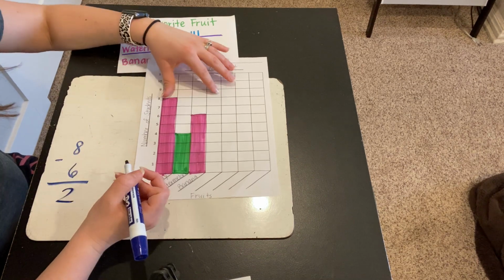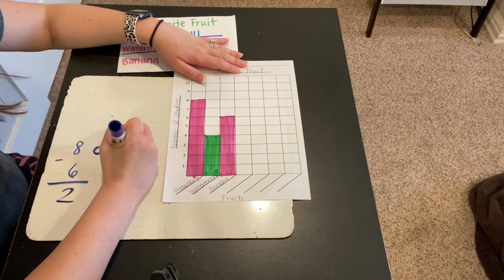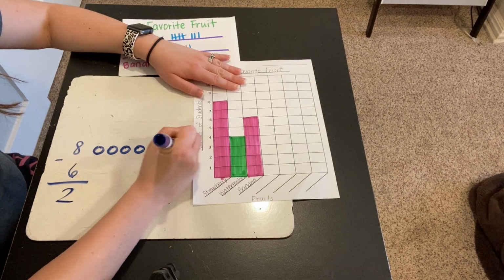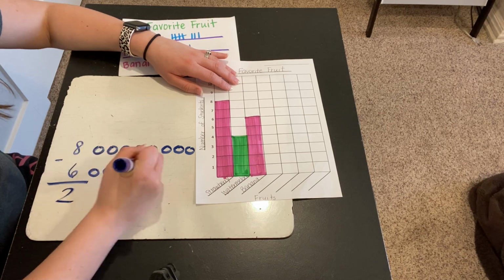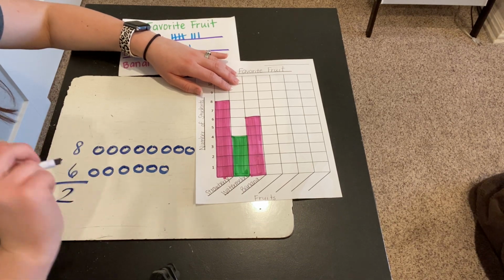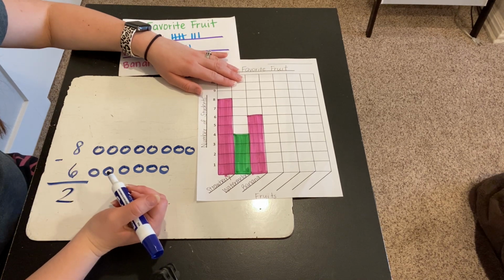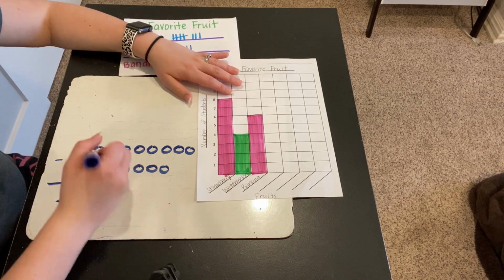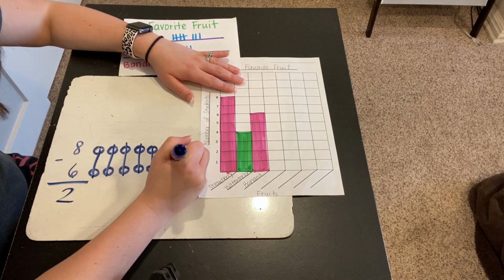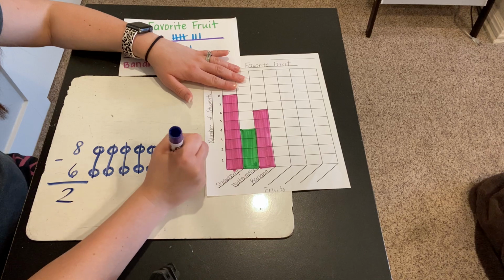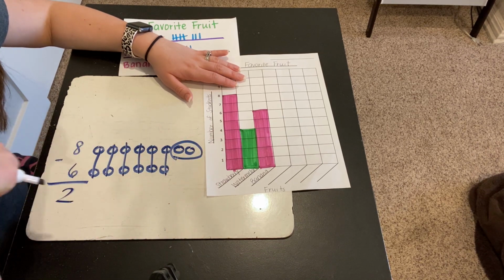And let me show you exactly how we just compared. So we said there were 8 strawberries. 1, 2, 3, 4, 5, 6, 7, 8. And then 6 bananas. 1, 2, 3, 4, 5, 6. When we compared and asked how many more, we basically just partnered these up and then found what was left. So partner, partner, partner, partner, partner, partner. Oh, no partners left on this side. So there are 2 more strawberries than there are bananas.